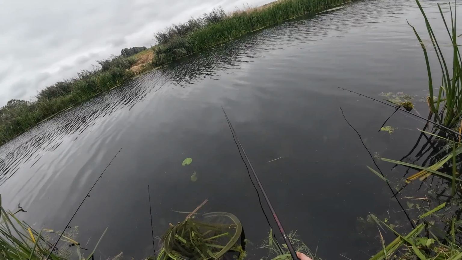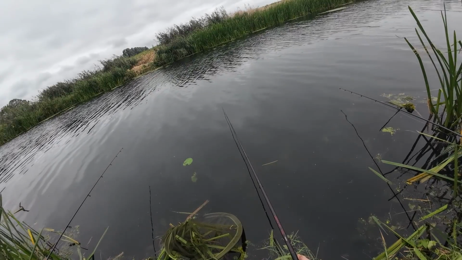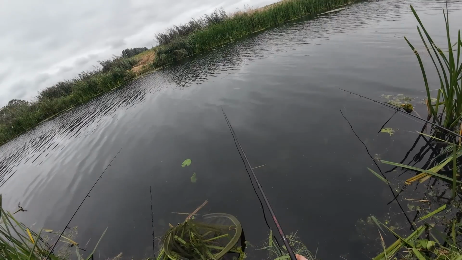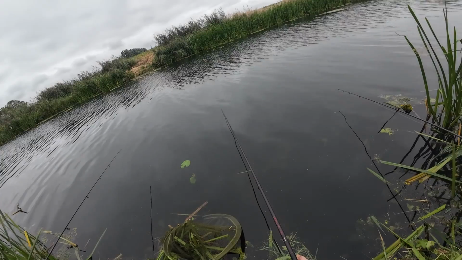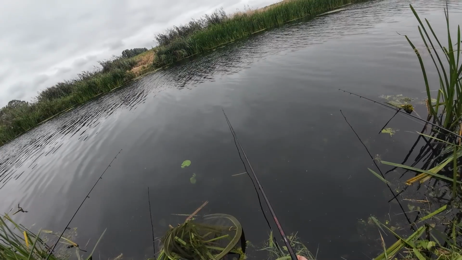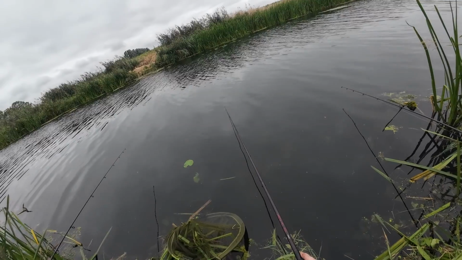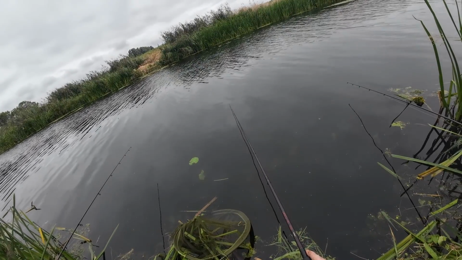And I might have to change tactics slightly. That ripple from that crosswind is also making it difficult to see the lift bites. I mean, some you can't mistake. The float comes out of the water about 3 or 4 inches. But the real delicate lifts, especially sometimes from the tench, you're not going to see with that ripple.